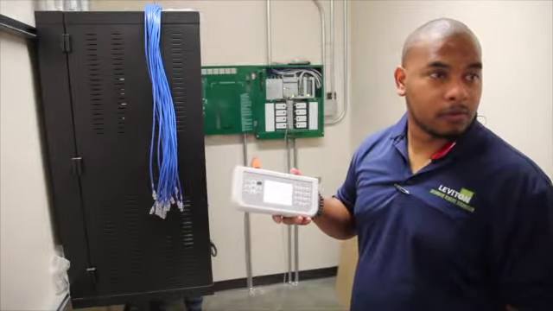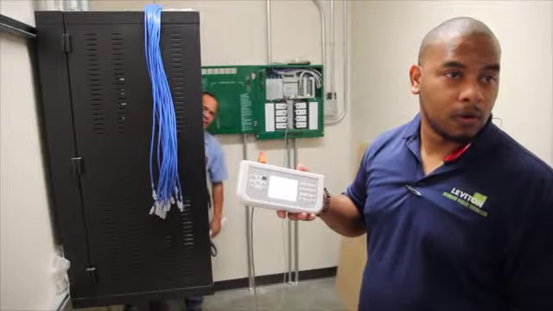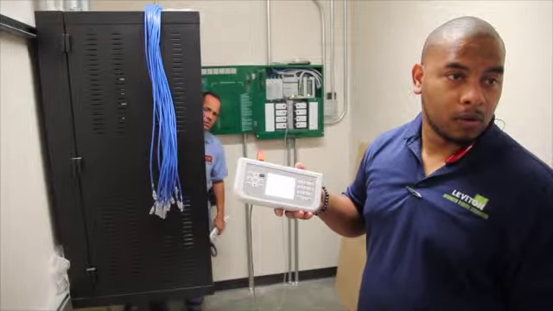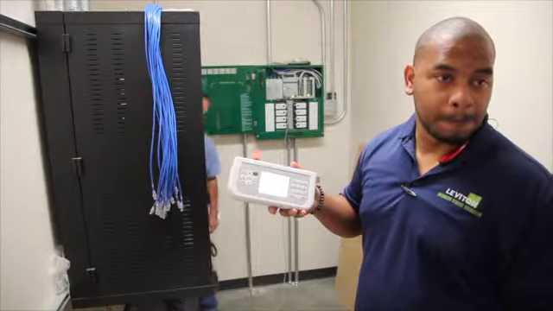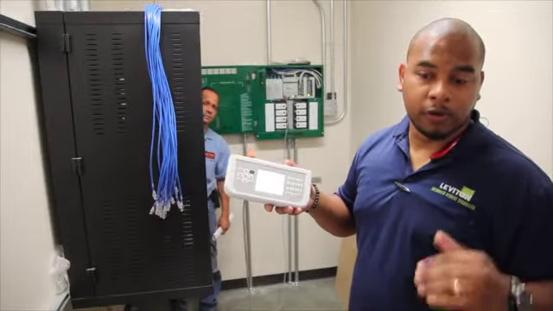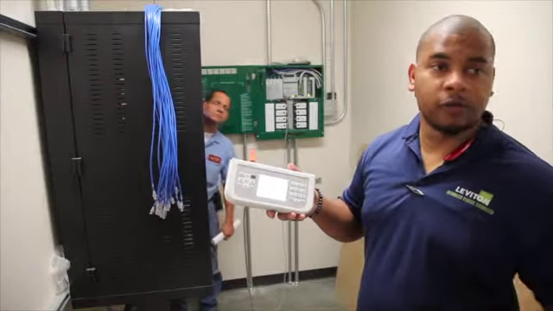Any other questions? Well, say you want to have the lights go off at 10:30, say we have classes up till 10 o'clock, and not just going by the sunset. How do you program that in? Well, are you referring to your exterior lights?